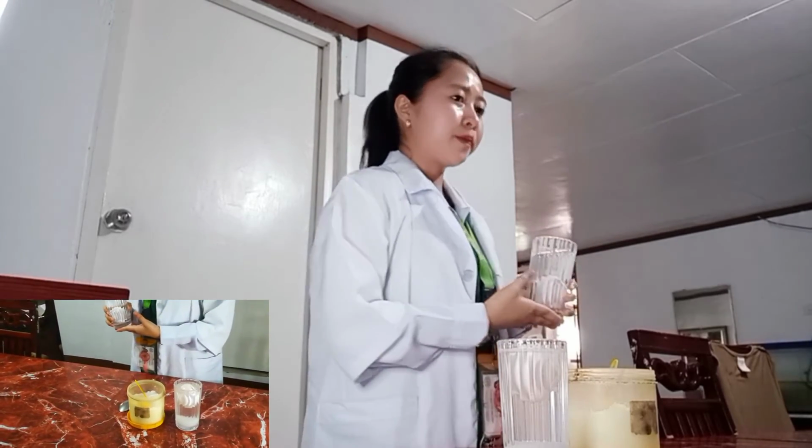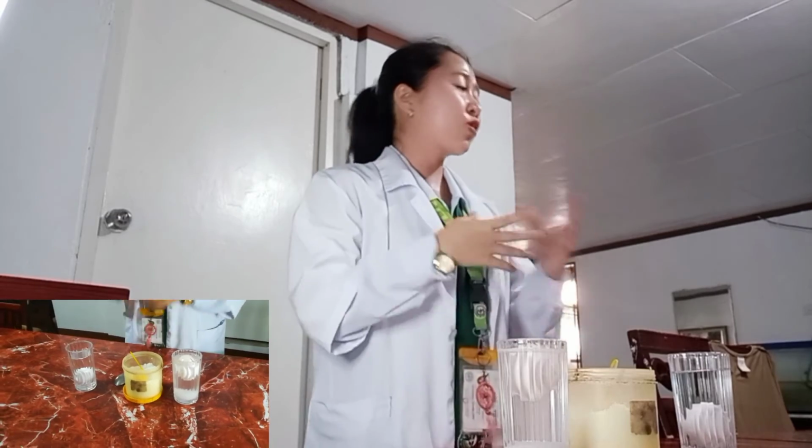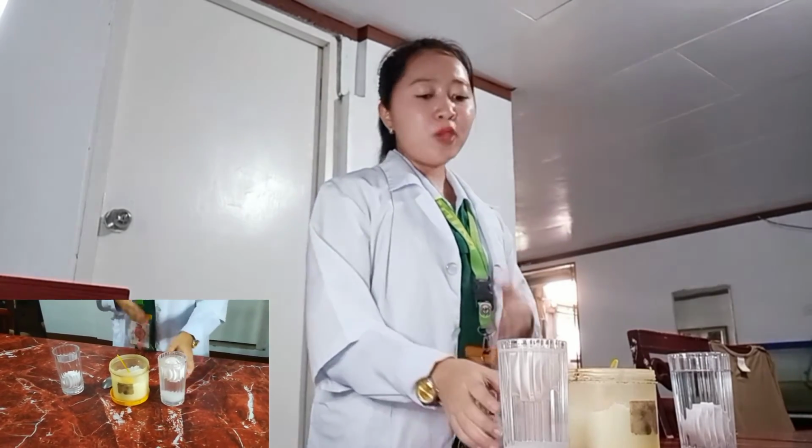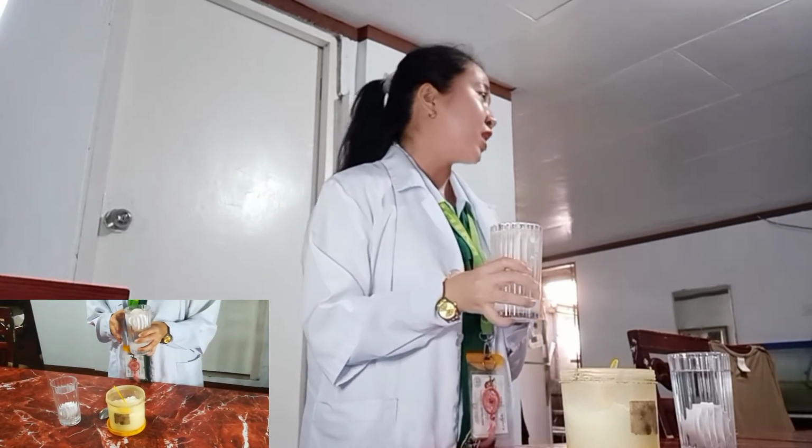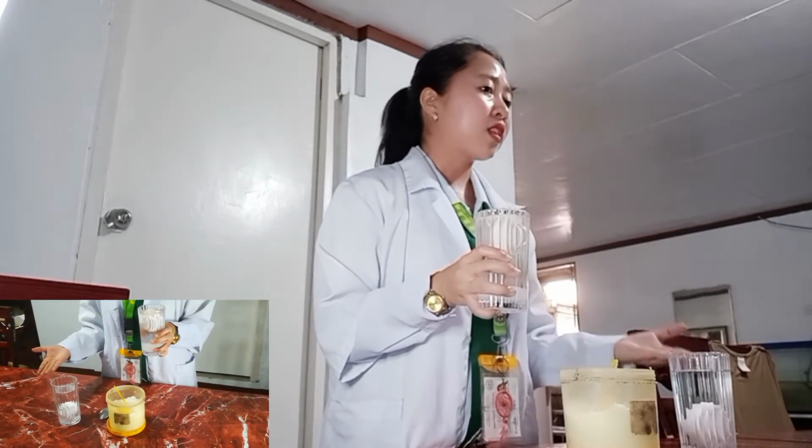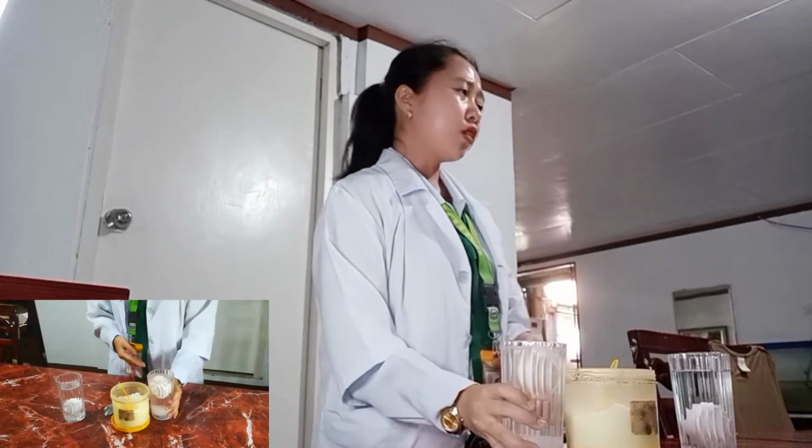In our activity, the egg sinks in regular tap water because the density of the egg is greater than the density of the water. Then, when we add salt to the water, we are increasing the density of the water by adding more mass, which is the salt, in the given volume.